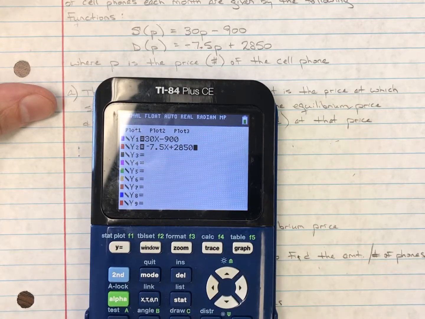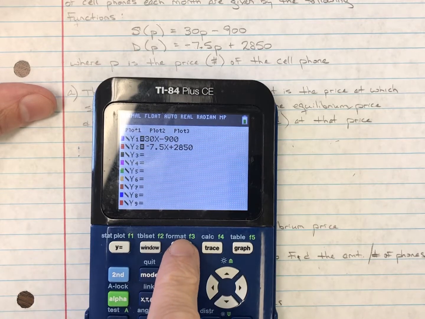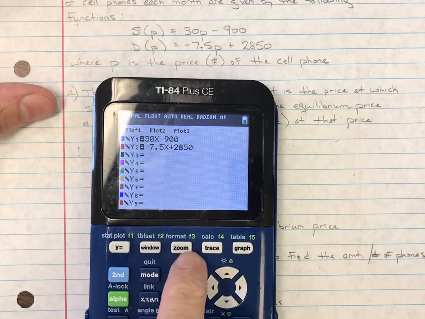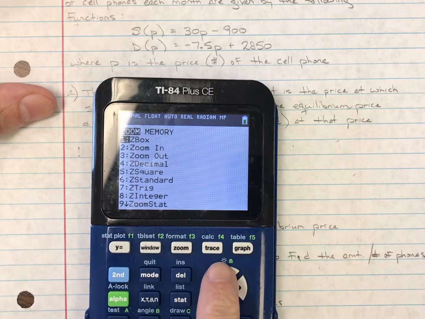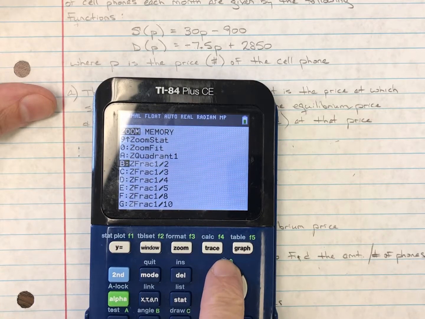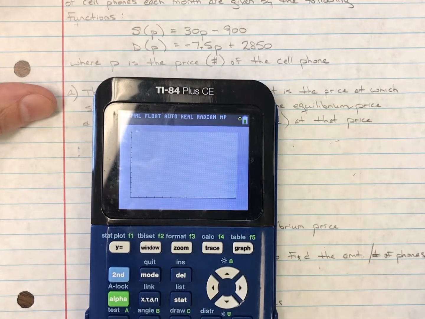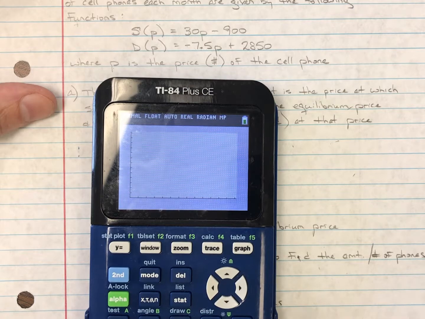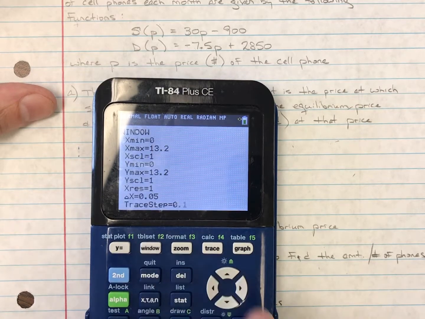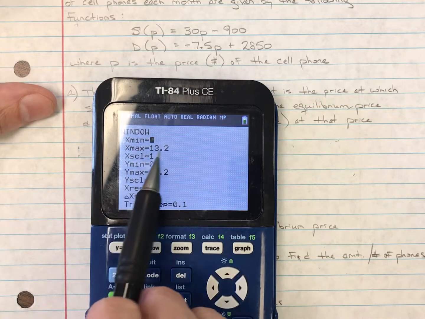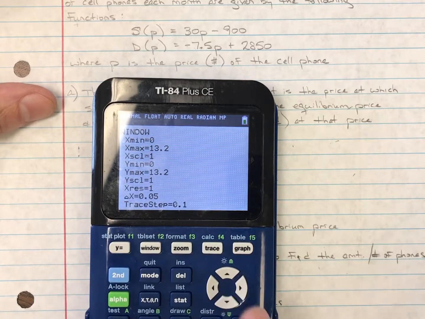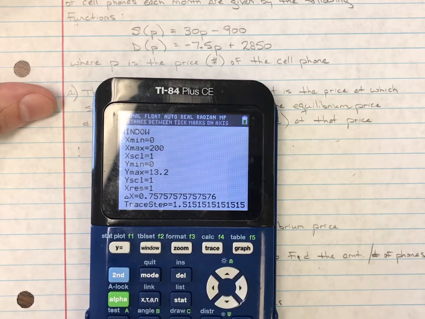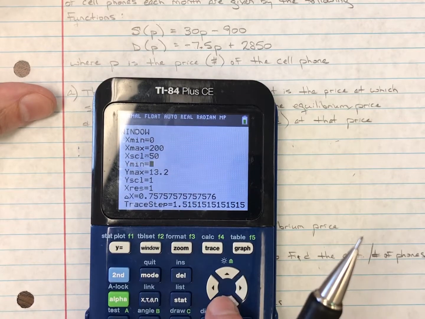We know we're in the first quadrant because this is real. I'm going to go to zoom, and in my calculator, I'm going to choose quadrant 1. And let's see if my quadrant 1 gets it to fit. And the answer is no. Okay, so let's go to my window. My quadrant 1 maxed out at 13. I know I need to go to at least 100. Let's go to 200 cell phones, and I'll count by 50s.